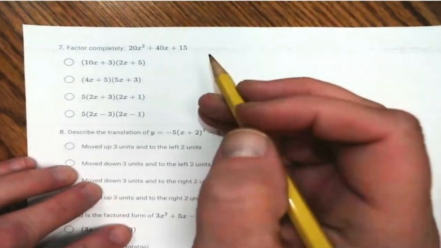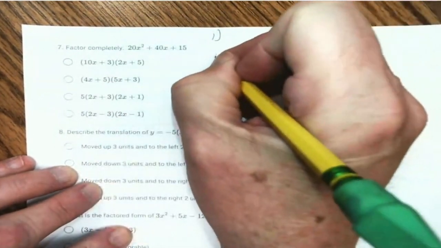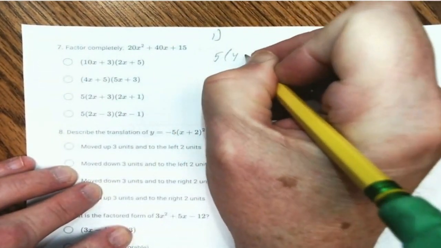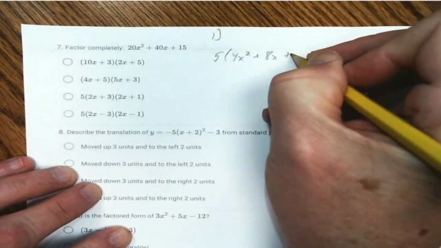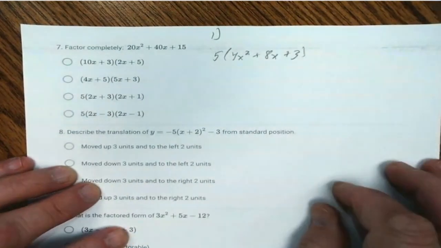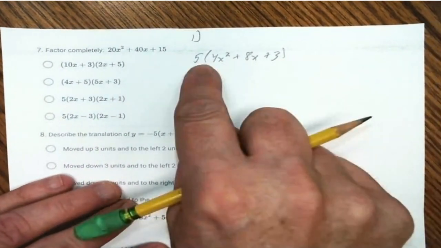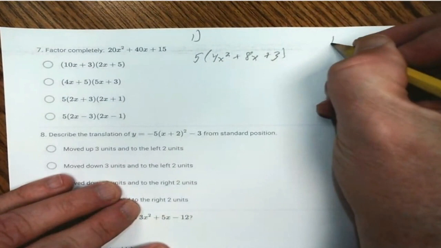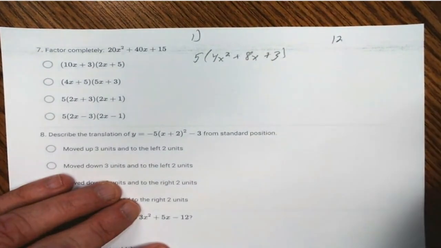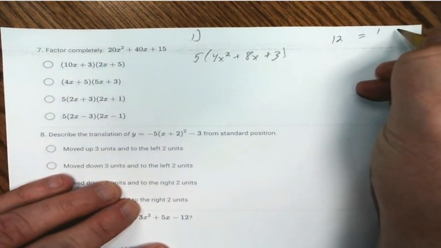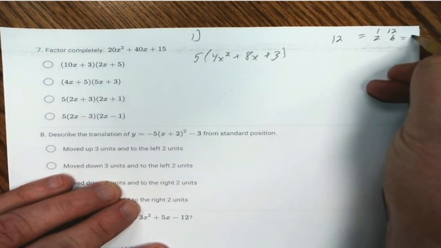Factor completely. Well, remember rule number 1. We can pull a 5 out of there, which leaves 4x squared plus 8x plus 3. Okay, so we look at that and say, take the coefficients 4 and 3 and multiply them together. So we need something that multiplies together to be 12, but adds together to be 8. Well, 12 is 1 and 12, 2 and 6. Oh, wait, 2 and 6, that equals 8.